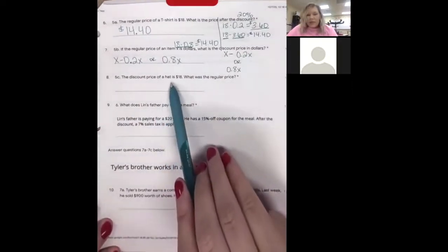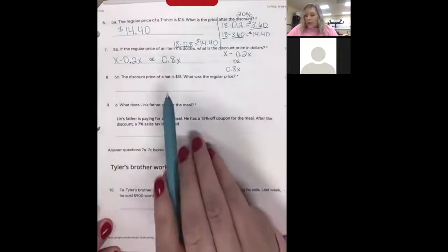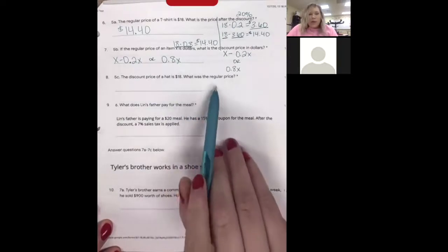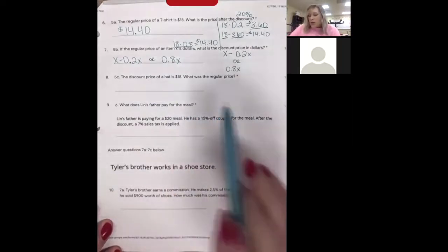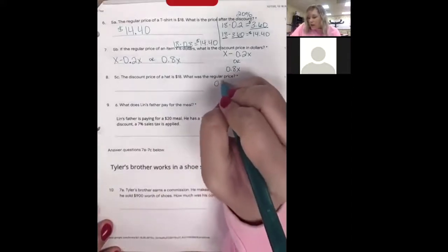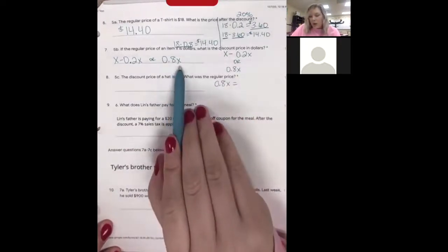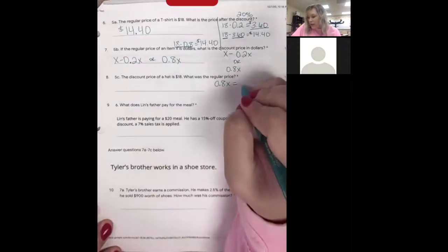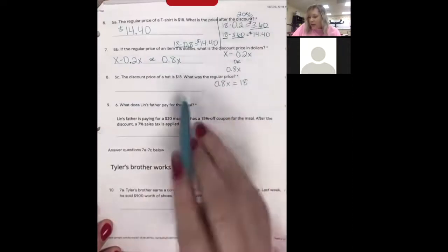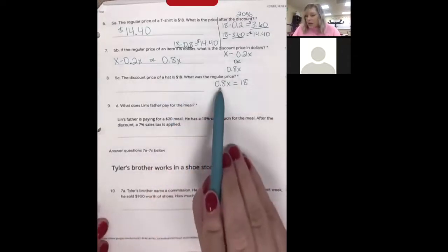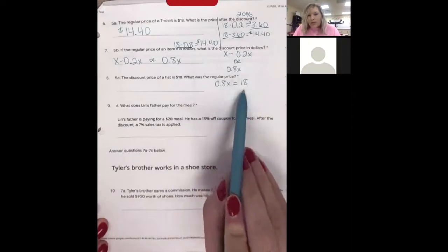Okay. 5C, the discount price of a hat is $18. What was the regular price? So now we know what our price is after the discount, but we don't know the regular price. So going back up here to our equations, we know that to find our discounted price, we could have multiplied the original price times 80%. And then our answer would have to be $18 because that's the price of the hat after the discount. So 80% of what amount is $18?